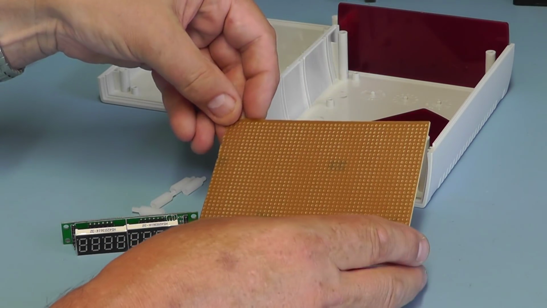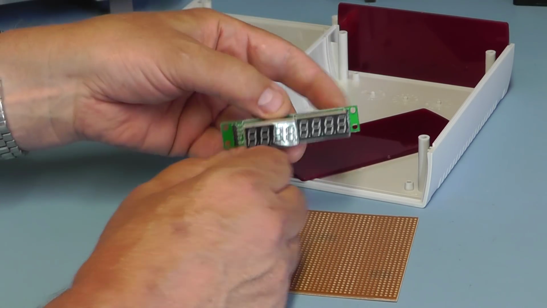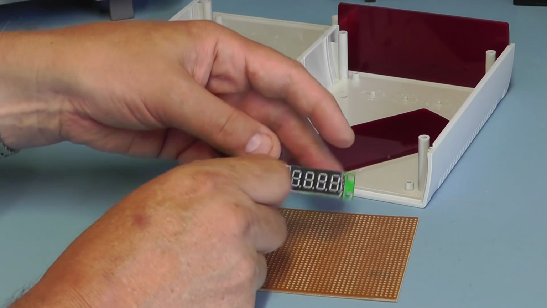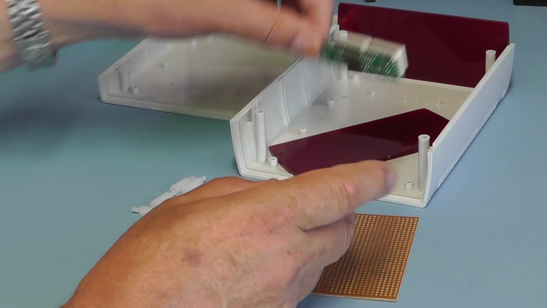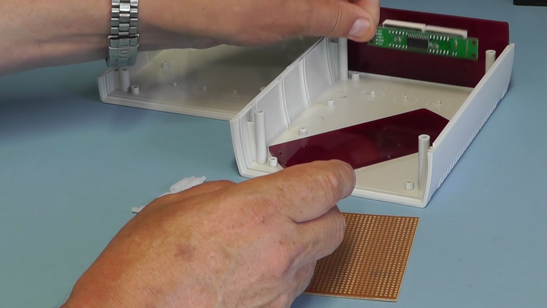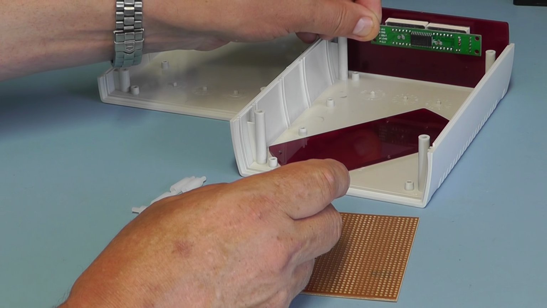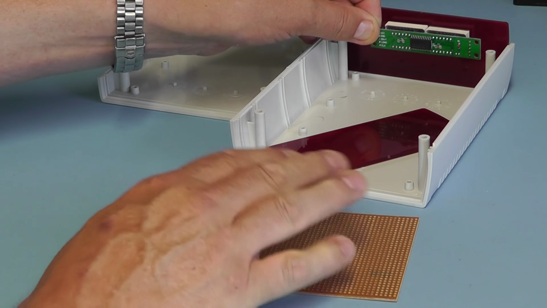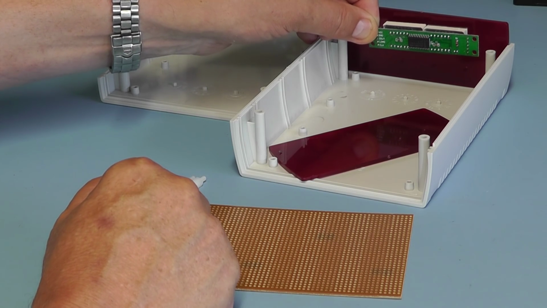And the other thing I was considering is how am I going to fix the display, and I want the display to sit behind the front panel so it shines through, but obviously I need it near the top, and it needs to be seated much higher than the base of the project board, so I need to suspend it somehow.